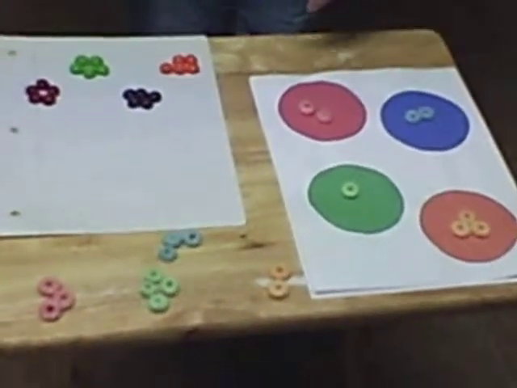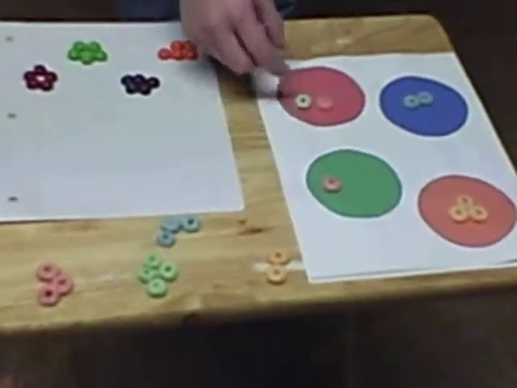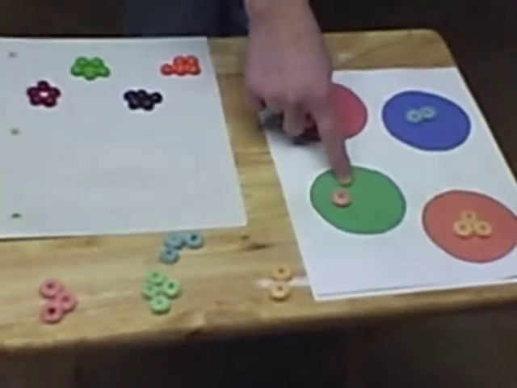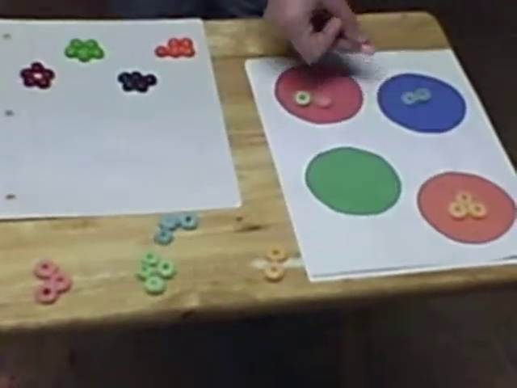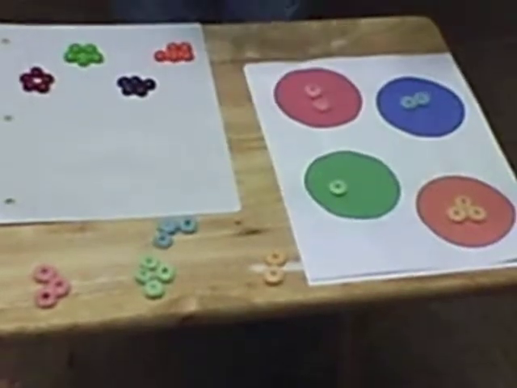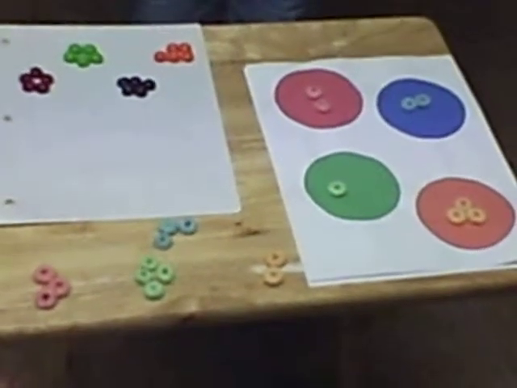This is a unique way for them to learn their colors, because if you put a red on the green and the green on the red, you see that those two colors don't look the same. So they have to pick up their Fruit Loop and find the color that it looks the same as. Oh, it looks the same as that one. And this looks the same as that. So it's teaching them to match different colors together to put on their mat.